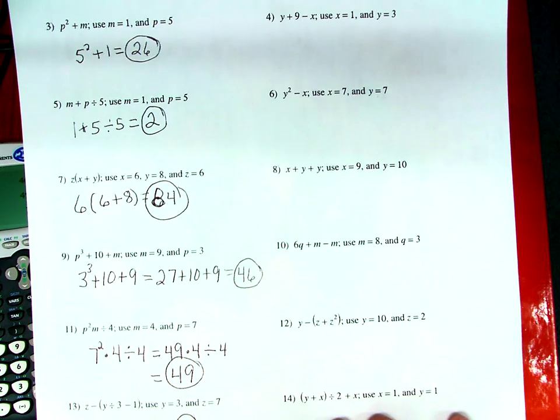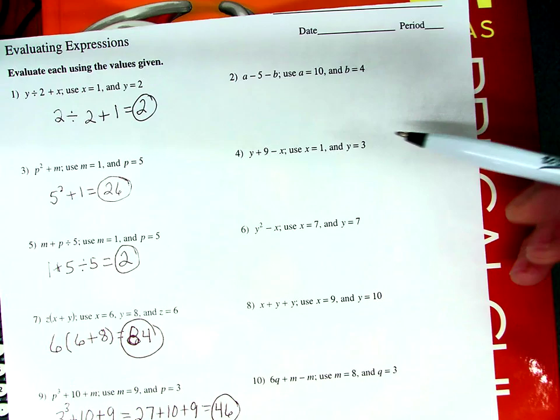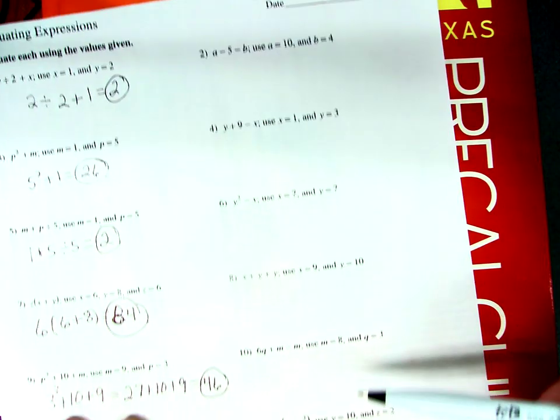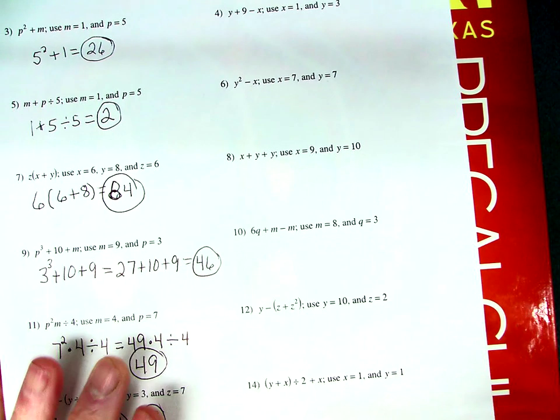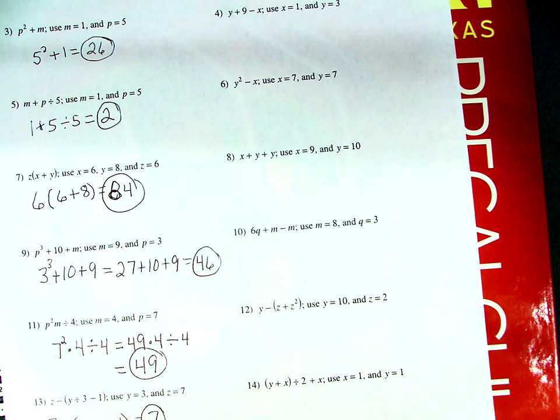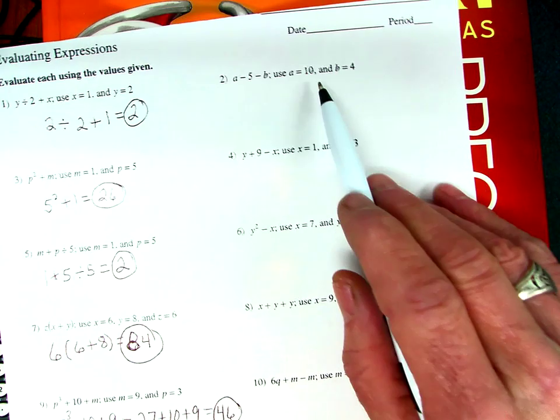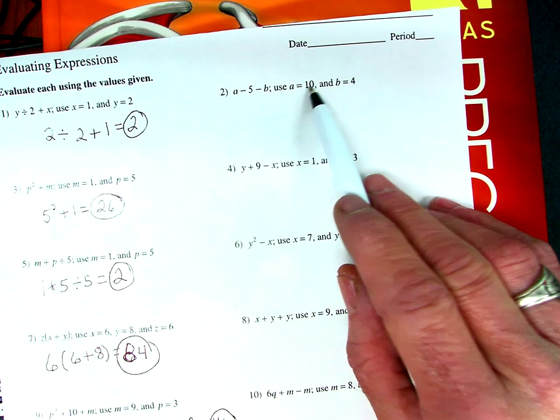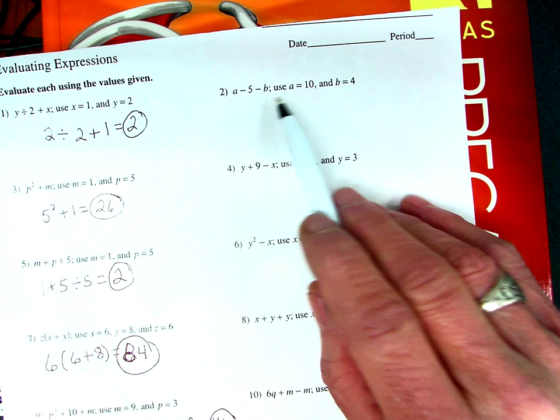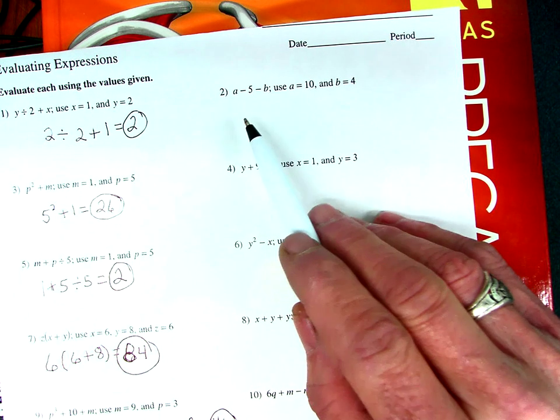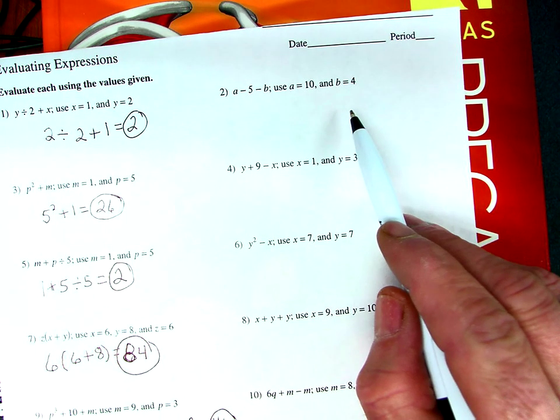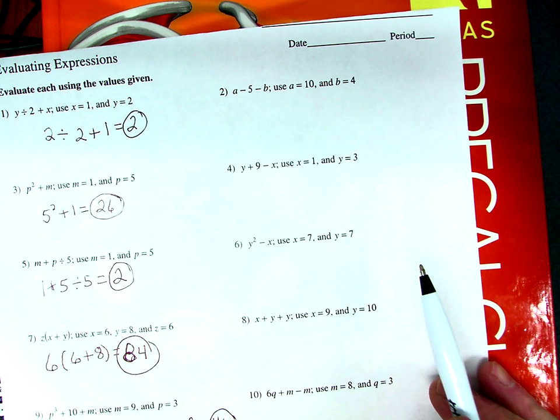These are your examples. Now you need to do this side. Play this video as many times as you need. Stop it. Take a look at what's going on. In short, you're just taking these numbers, these values, and replacing the letters with them. Write it out, type it in the calculator, get the answer.